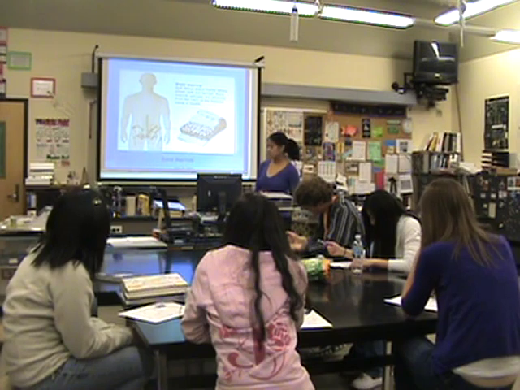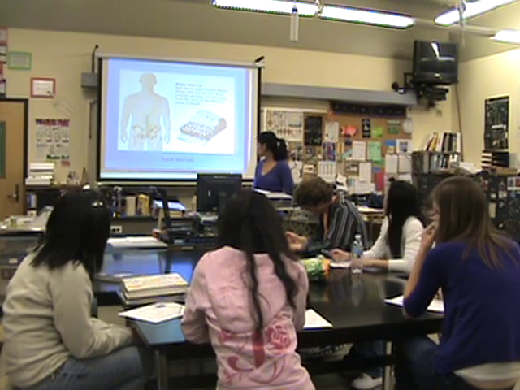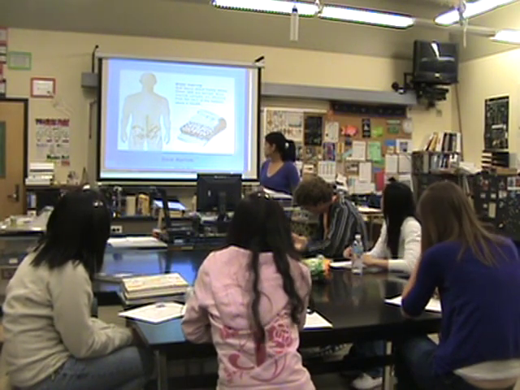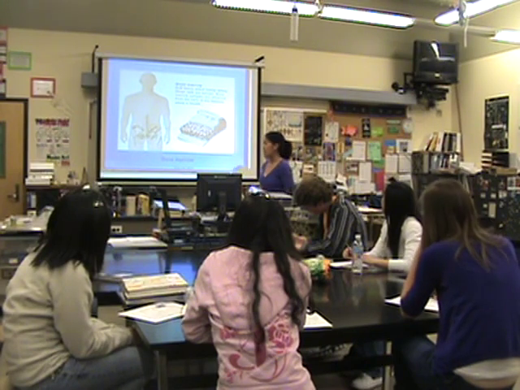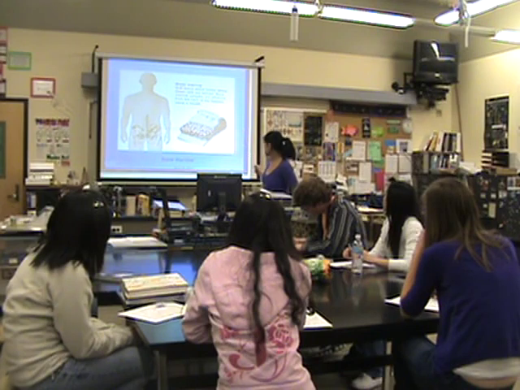Okay, so this is a diagram that shows where the bone marrow is. And it's usually found in the femur, which is the thigh bone, and the hip bone. And in this area right here is where the hemopoiesis process happens.